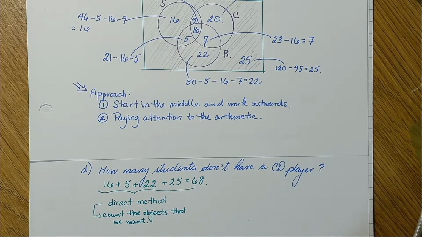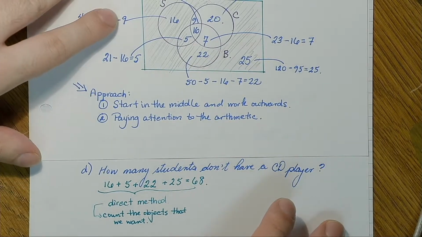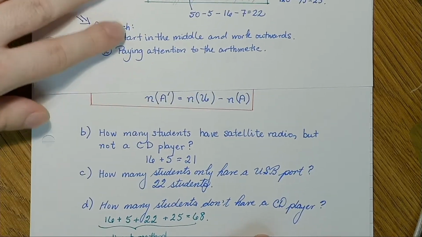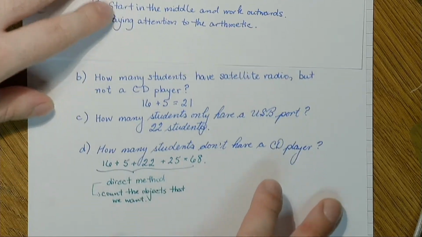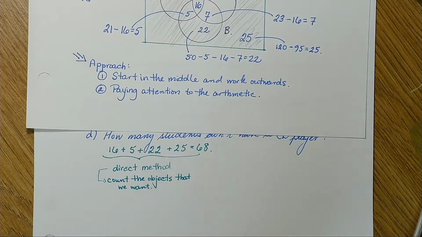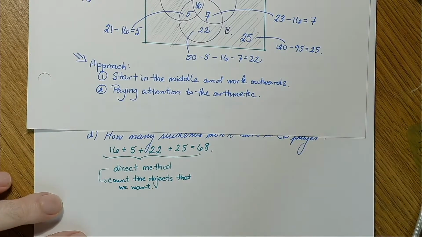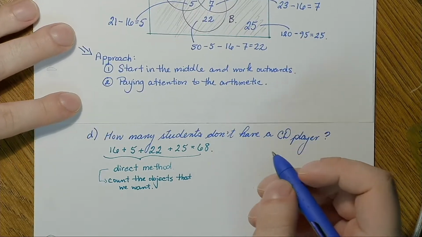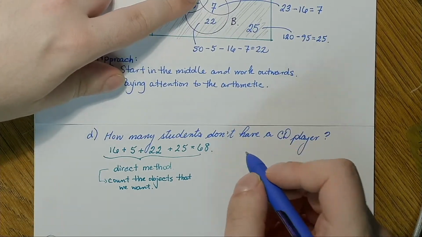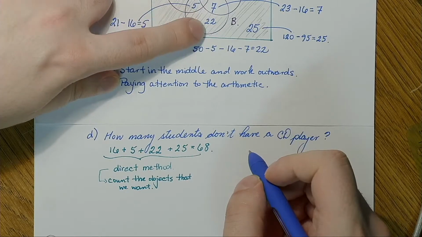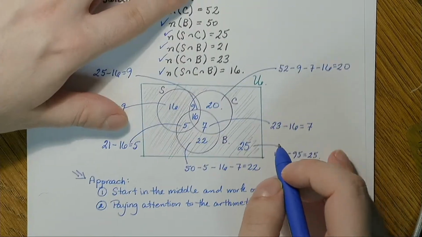Or alternatively, we could be thinking about what we had learned in the complement rule, which is, maybe I'll switch to using a blue. So in this case, I know that in total there's 120 students.